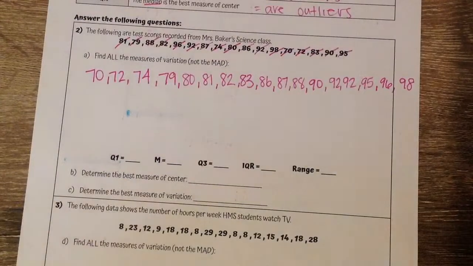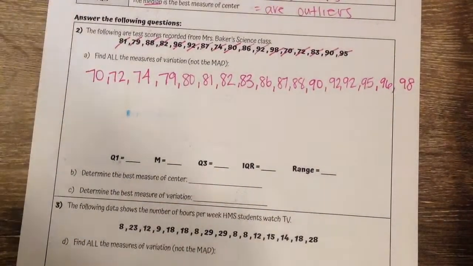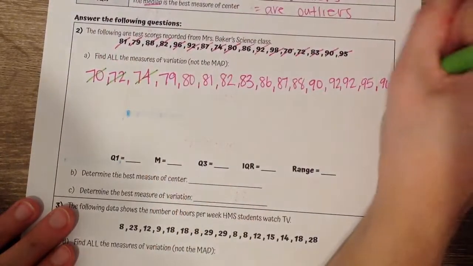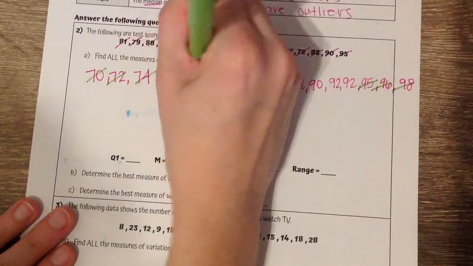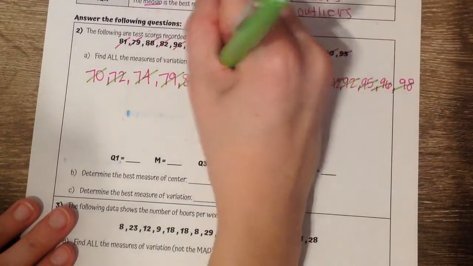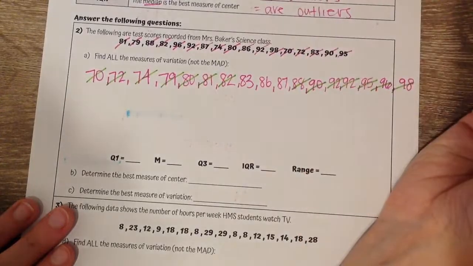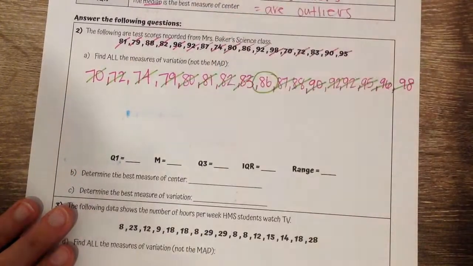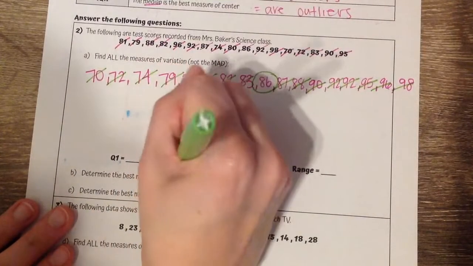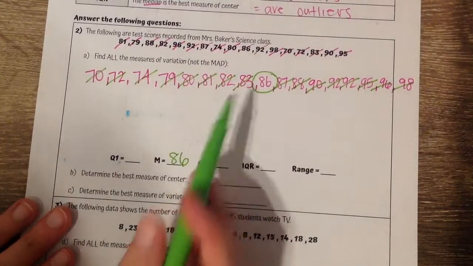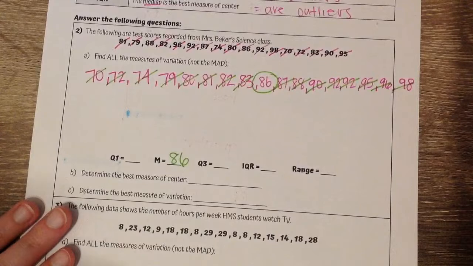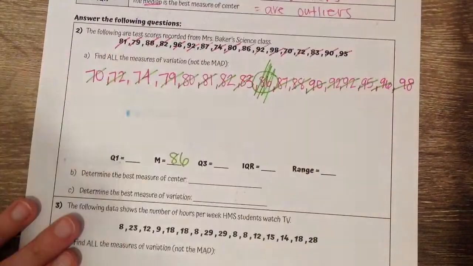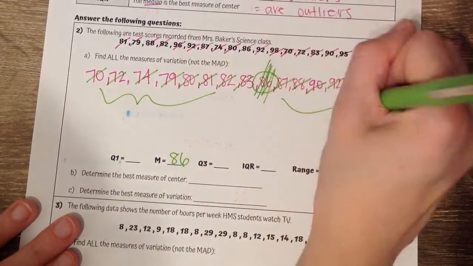So first I'm finding my median, crossing off lowest, highest. Sometimes I might cross off a couple at a time. So I'm going to cross off my 3 lowest, my 3 highest. Maybe my 2 lowest, 2 highest. Be careful as you're getting closer so you don't cross off too many. Left with 86. So remember, if you have an odd number of values, there should be 1 median value. If you have an even number, there should be 2 in the middle. So our median's 86.